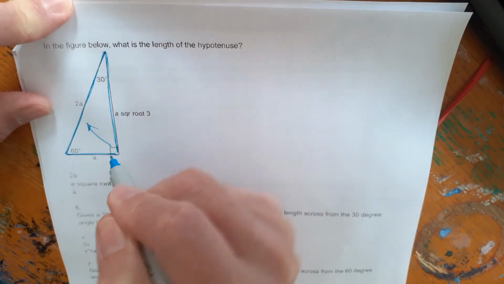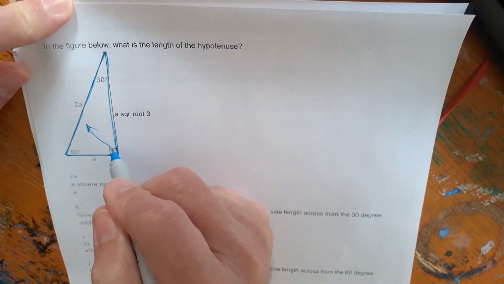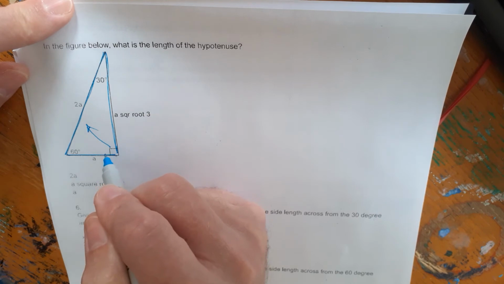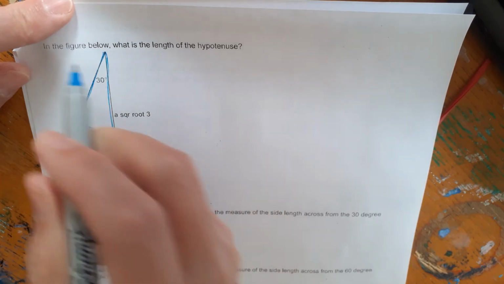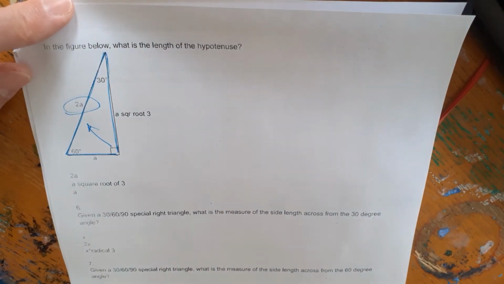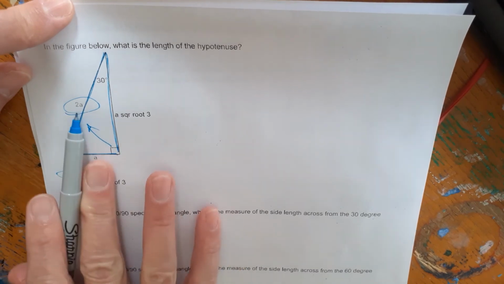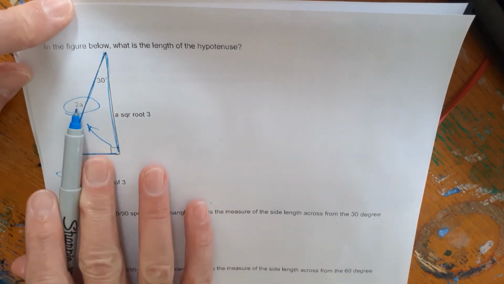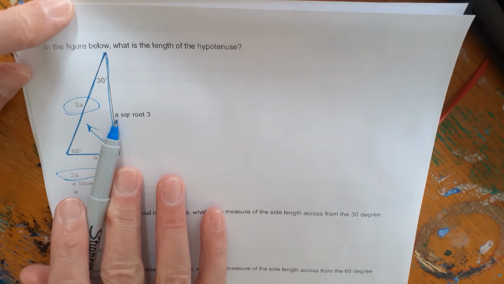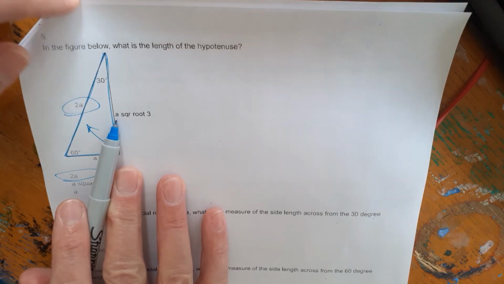Now, it can't be this one because this is a leg, and this one is a leg. Remember, a triangle has two legs like a human, and the two legs are attached to the largest angle. So this is the hypotenuse right there, and it looks like that's all they want us to answer. 2a. And remember, we used x, 2x, and x times the square root of 3. This is just a different variable: a, 2a, and a times the square root of 3. Don't let it bother you too much. They're just using a different variable.